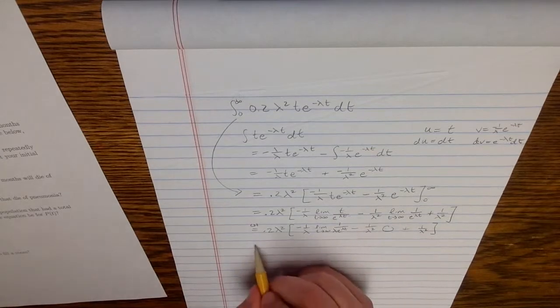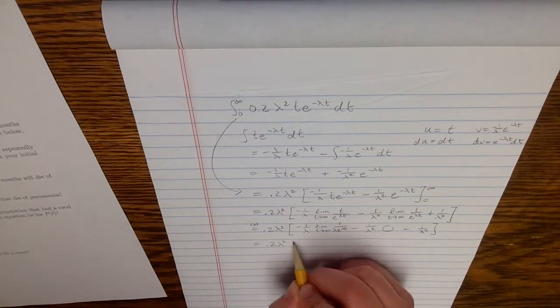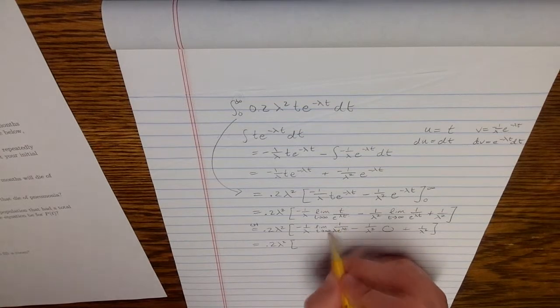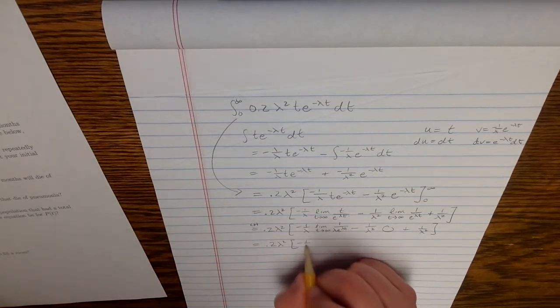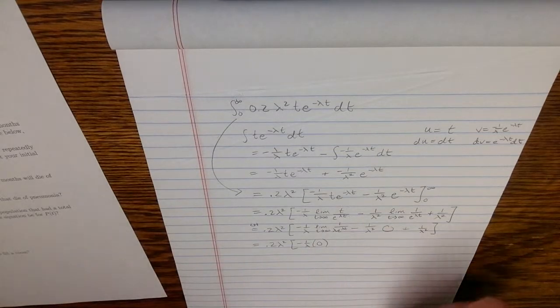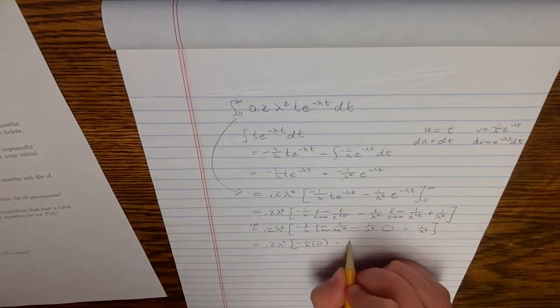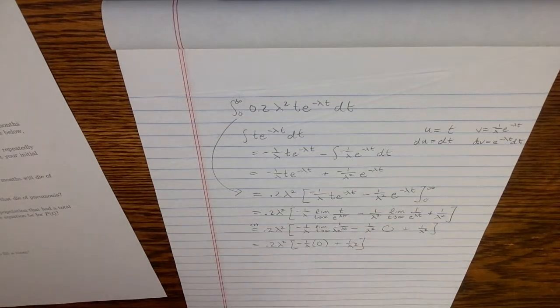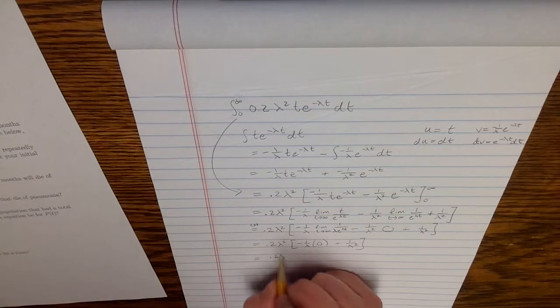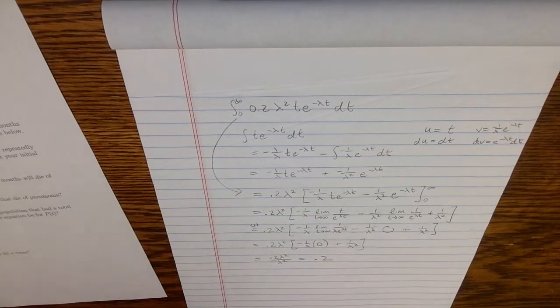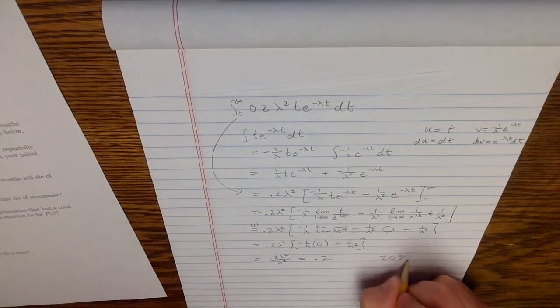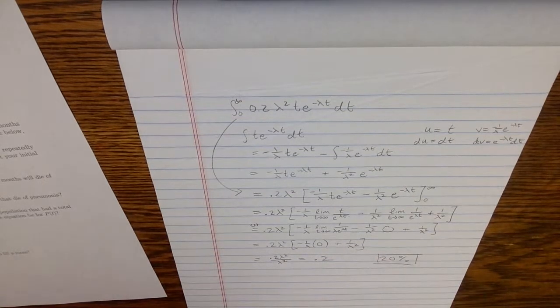Okay, now notice taking this limit, I get 1 over lambda e to the lambda t as t goes to infinity. This is 1 over infinity, which is going to 0. So I get minus 1 over lambda times 0. And this 1 over lambda squared times 0 is 0, and then plus 1 over lambda squared. So this whole thing is just 1 over lambda squared. So I get 0.2 lambda squared over lambda squared, multiplying it out, which is just 0.2. So in other words, the total percentage of calves that die of pneumonia is 0.2, or 20%. Okay, that's the total percentage.